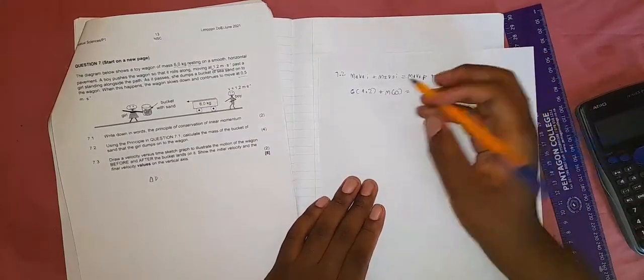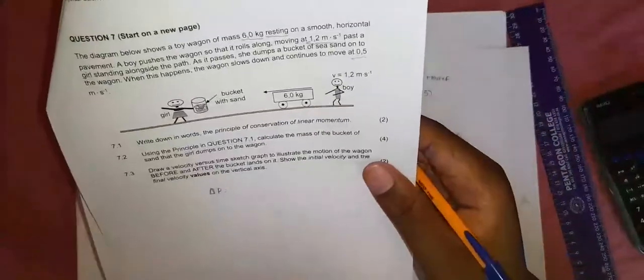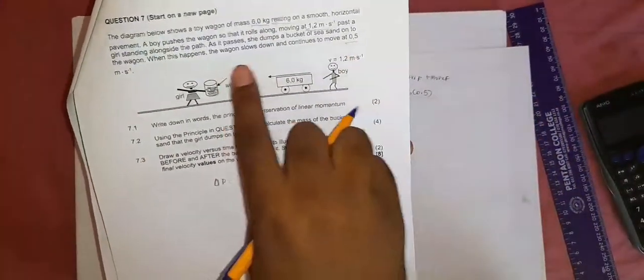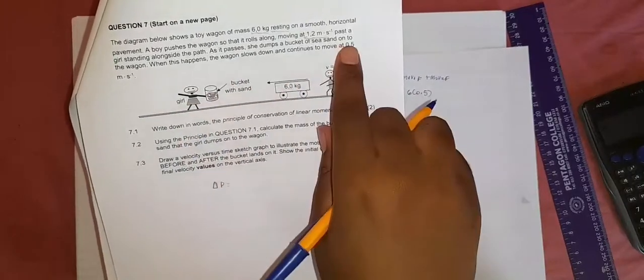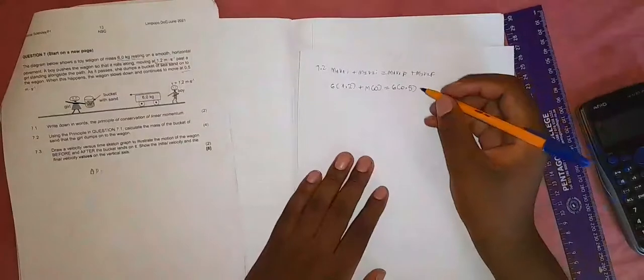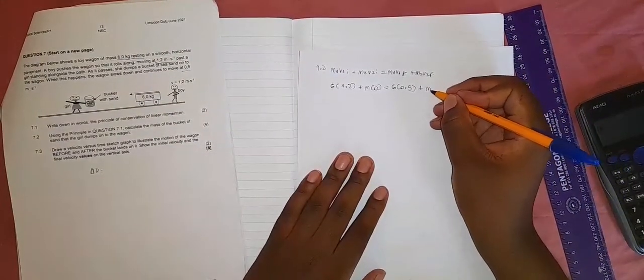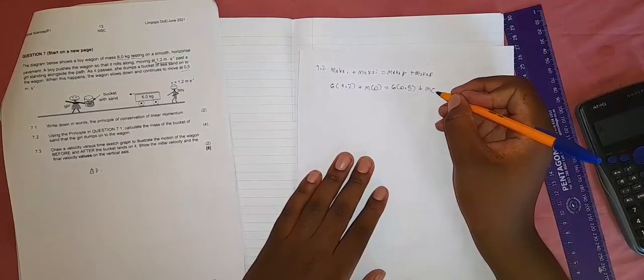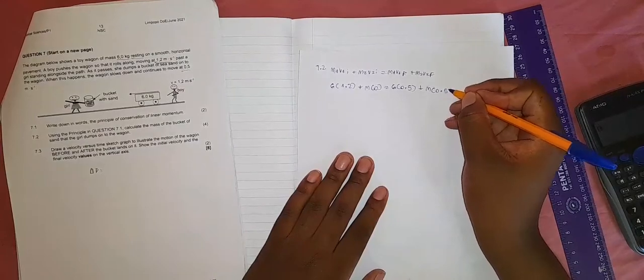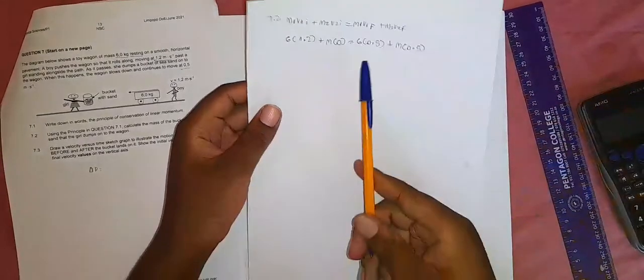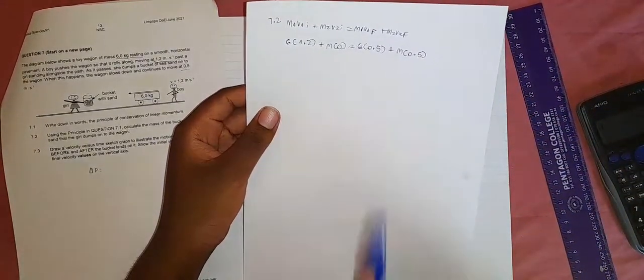That is equal to the wagon, mass 6. They told us it was moving to the left at 0.5 meters per second after this happens, plus m. Since they are both moving at the same velocity, I'm going to substitute in 0.5 here and 0.5 here.